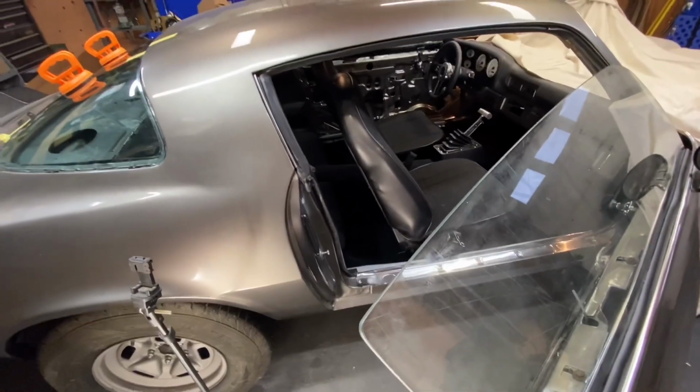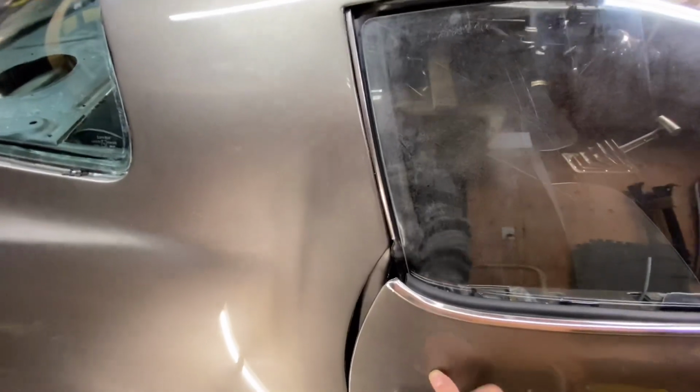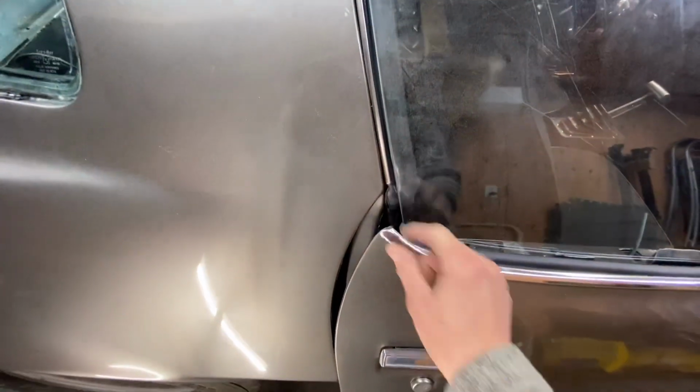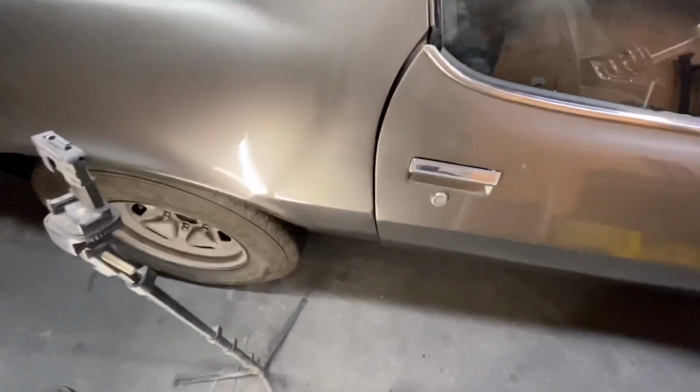Okay, I got those tightened down. Now slowly close your door, just in case you went too far back, because you don't wanna be smashing the window. See, if I went back any further, I'd probably be almost hitting. But go ahead and close your door all the way. And then you can check your gap and see where she's at and how it's looking.